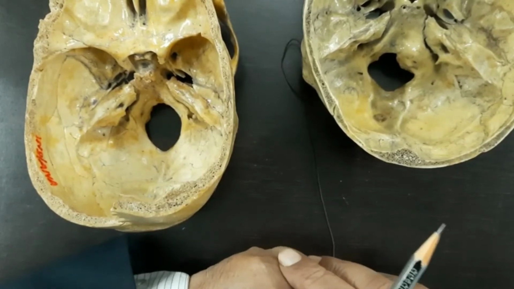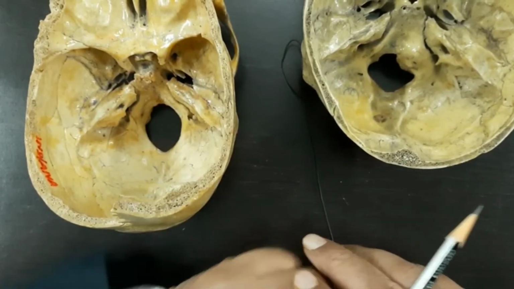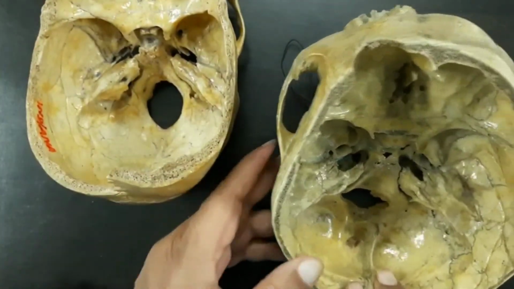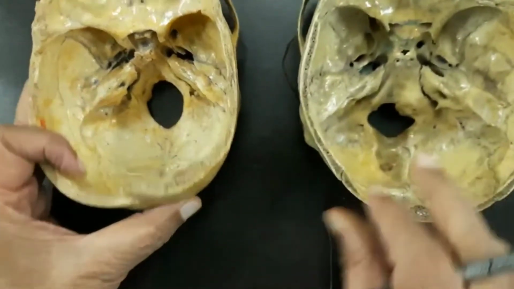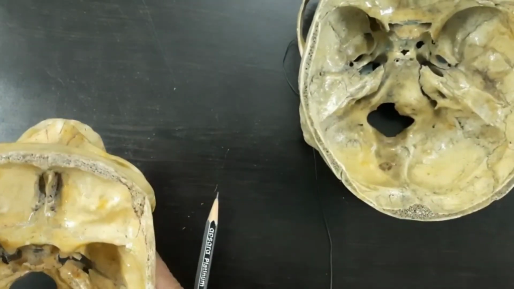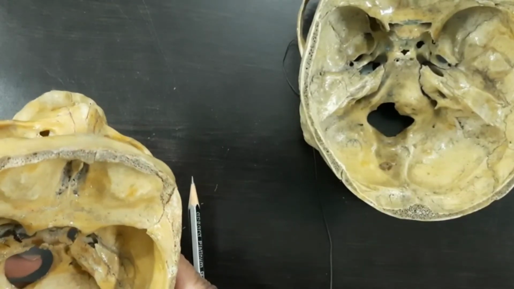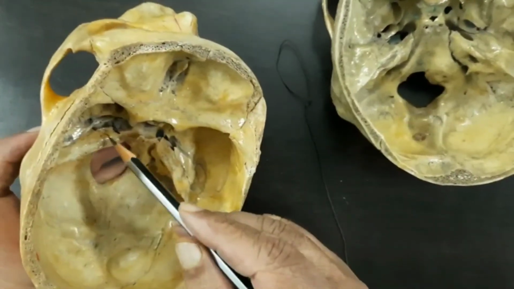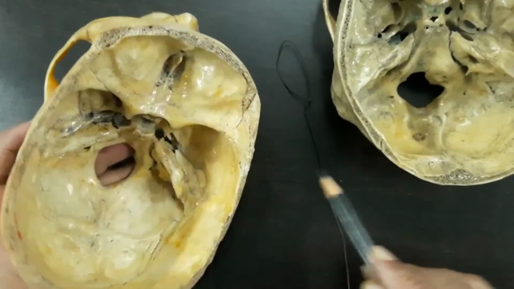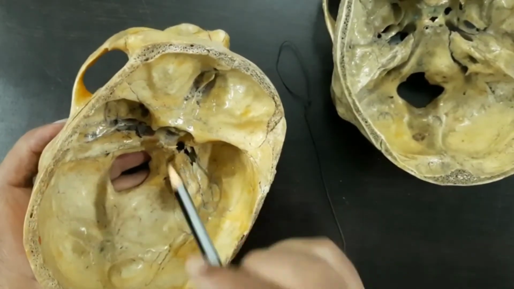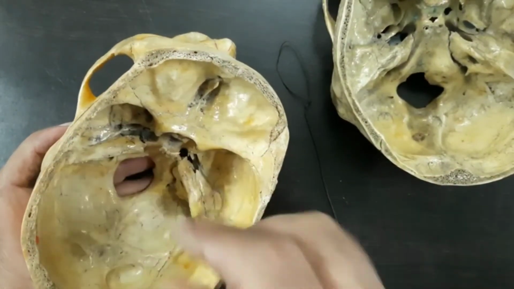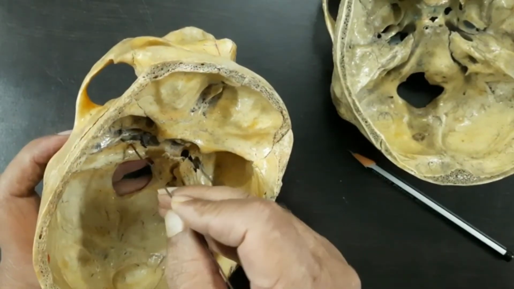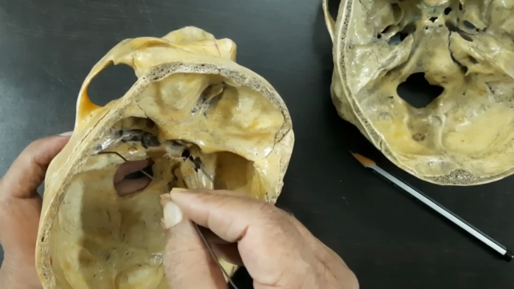And then you will see the anterior surface of the petrous temporal bone. Let me see which skull is showing this anterior surface better. The anterior surface of the petrous temporal bone will show the presence of two openings, or hiatus. See, this is the anterior surface of the petrous temporal bone, and this is one of the hiatus, a very small opening here, and this is another opening here.